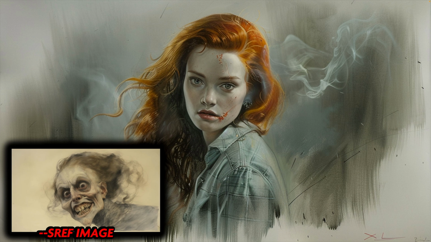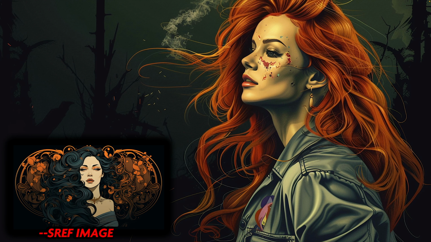Here's another one. I just went and grabbed a ton of stuff because I'm burning up a lot of hours with this. I love it. Here is more of a graphic design style. I think it was an Art Nouveau style, and we added our character.